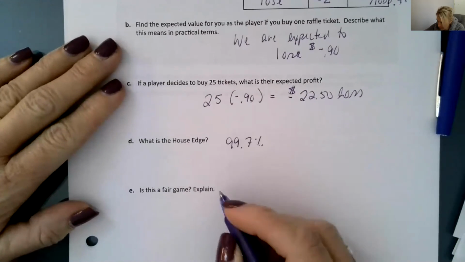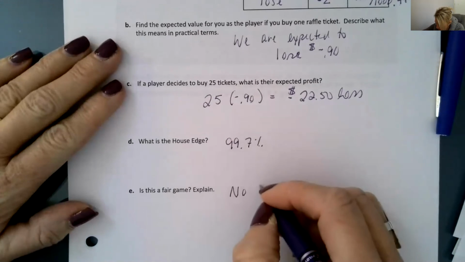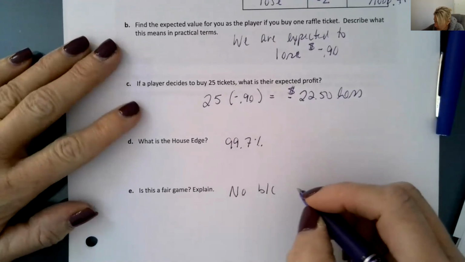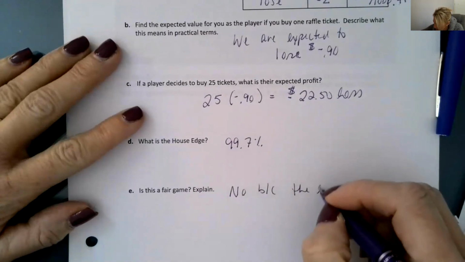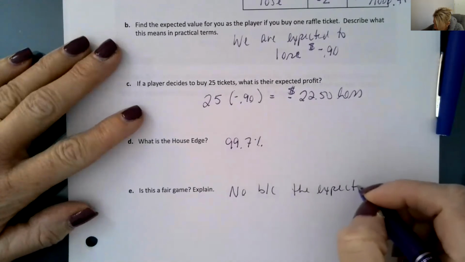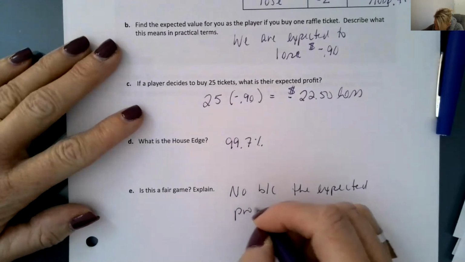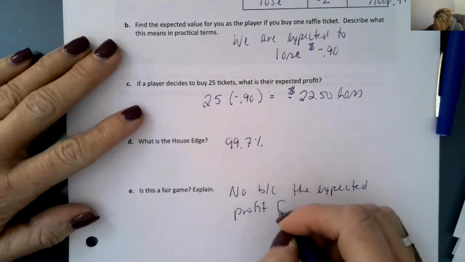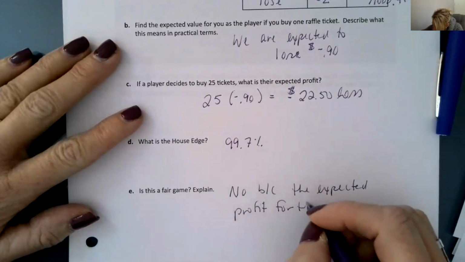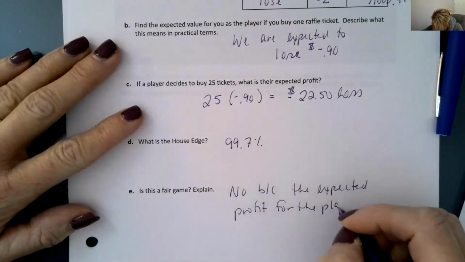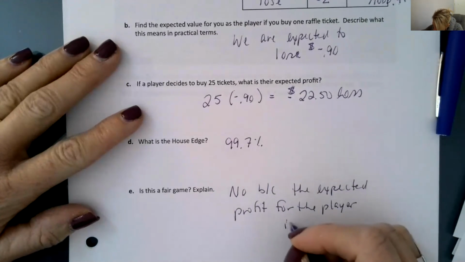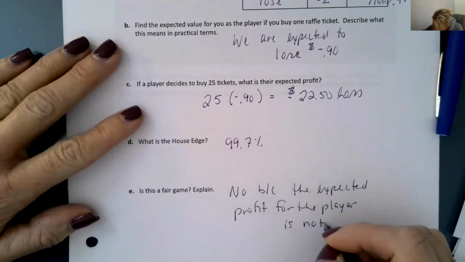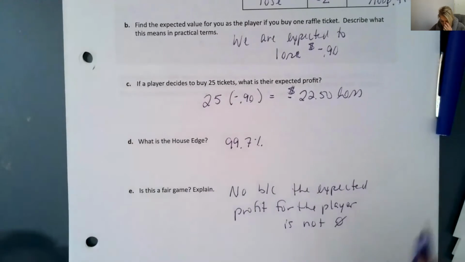And is this a fair game? No. And that's because, not because we're losing money, but because the expected profit for the player is not 0.